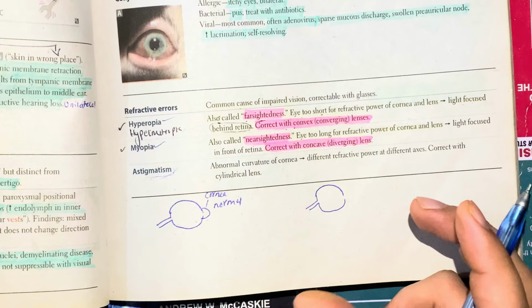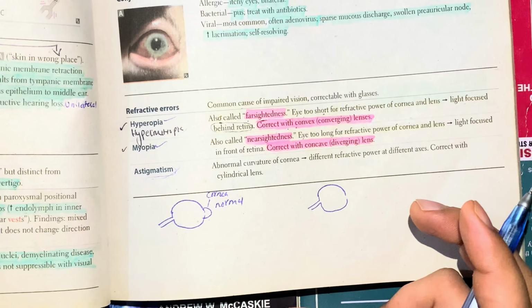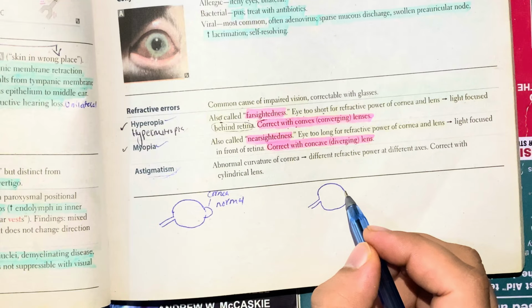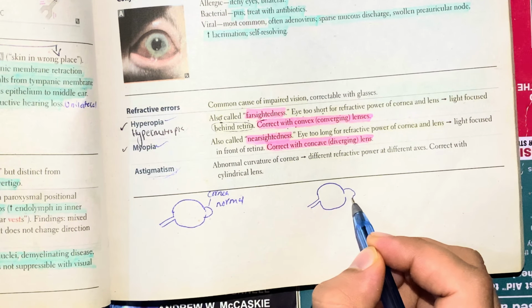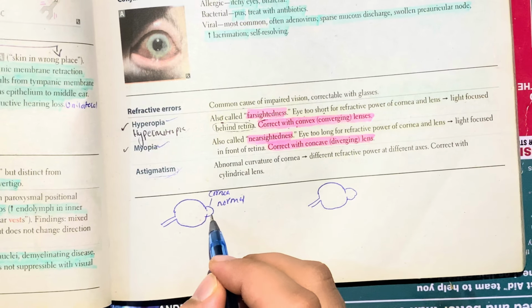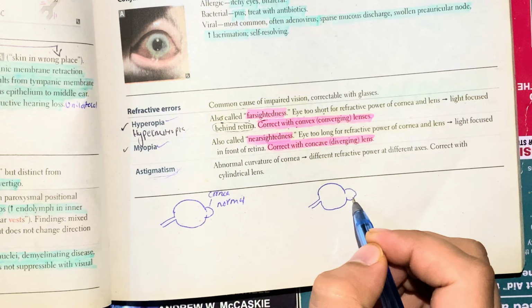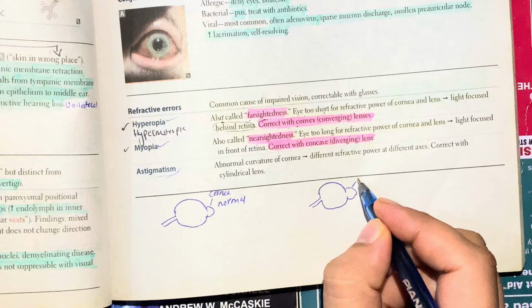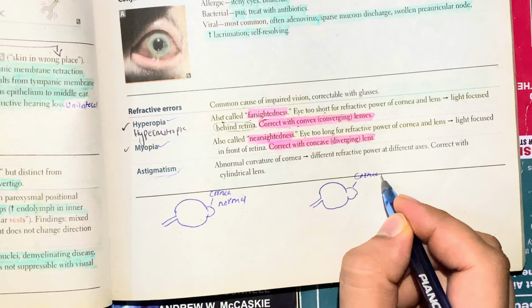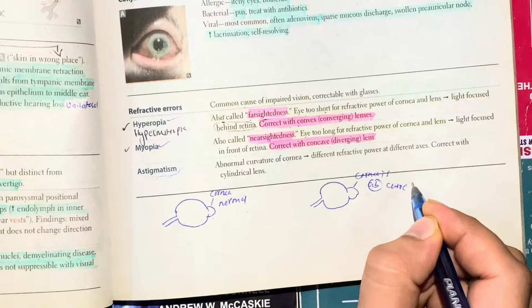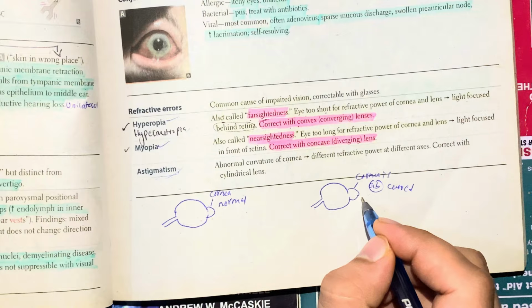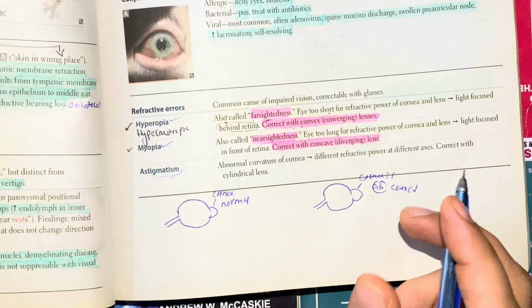अब यहाँ पे जो मसला होता है, that is actually the problem is with the cornea. Now this cornea is abnormally curved. This cornea is normal, but this cornea is abnormally curved. When the cornea is abnormally curved, we cannot see things very clearly.